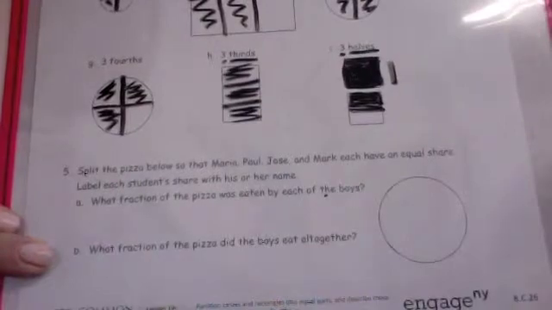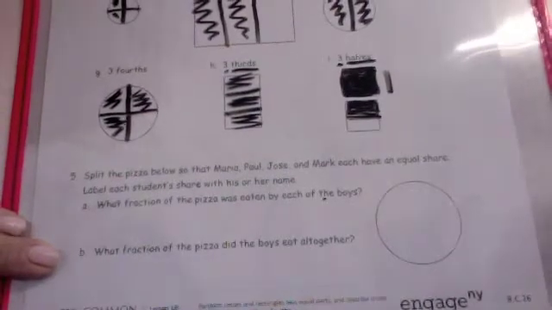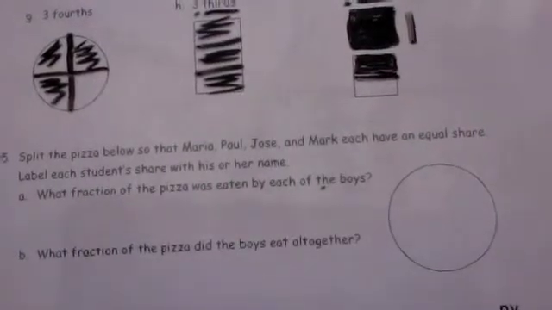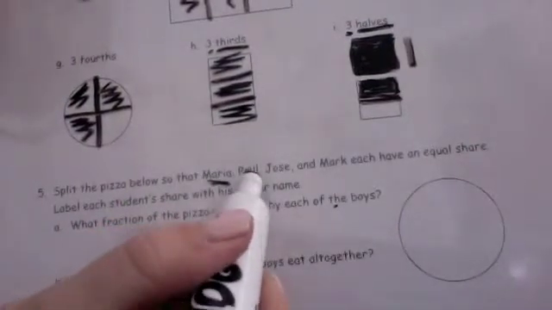5 says, split the pizza below so that Maria, Paul, Jose, and Mark each have an equal share. So we've got a group of friends here that all want to split this pizza, and it's got to be equal. So the very first thing that I'm thinking of is if I want to split a pizza up, I've got to think about how many people I'm sharing with. So let's count the people. We're sharing with Maria, Paul, Jose, and Mark. So that's 1, 2, 3, 4 people. So we have got to split this pizza up amongst 4 people.